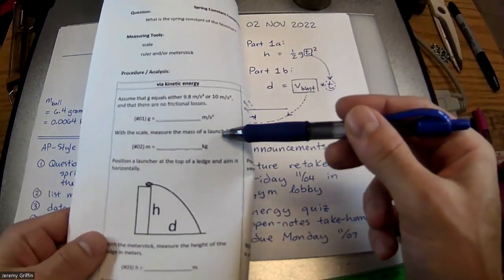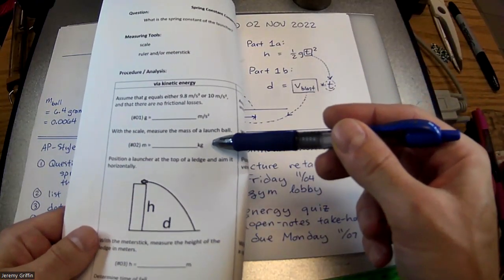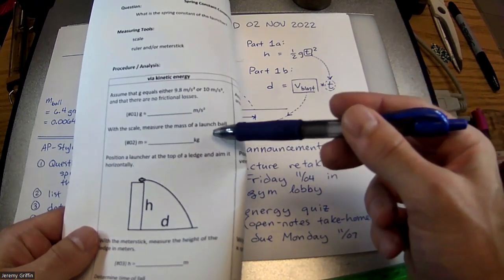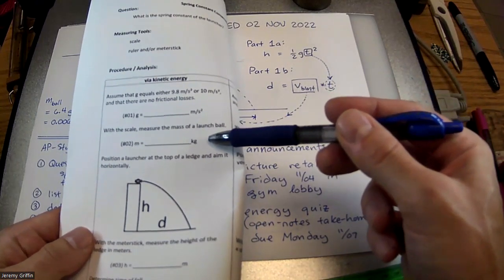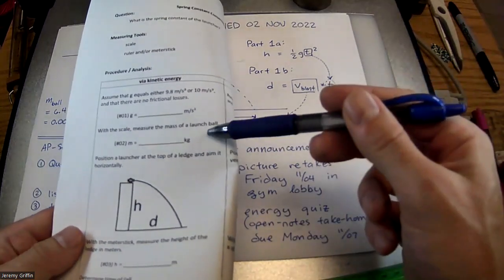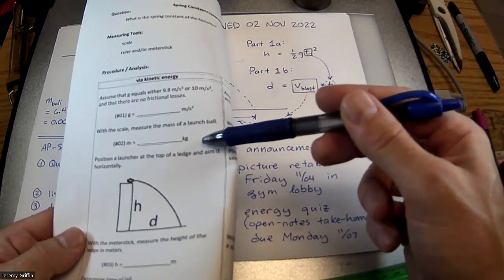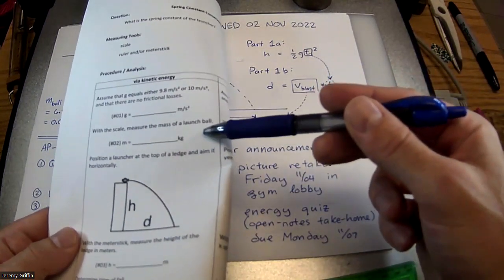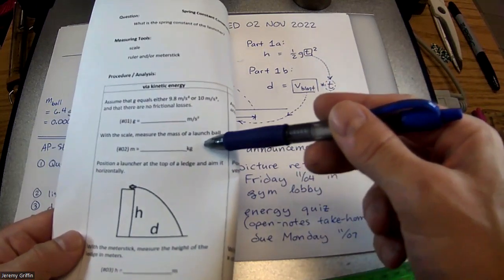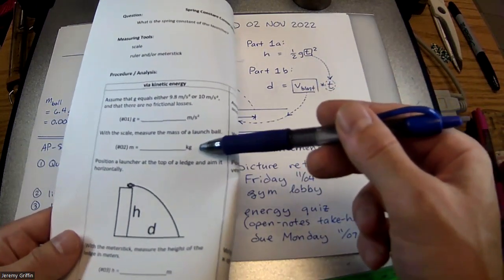Give yourself a 5th point for mentioning measuring the mass of the ball, which again, I gave you to save some time, but you would want to write that in your procedure because you have to have that in your calculation. It makes a difference. So that's the 5th point.